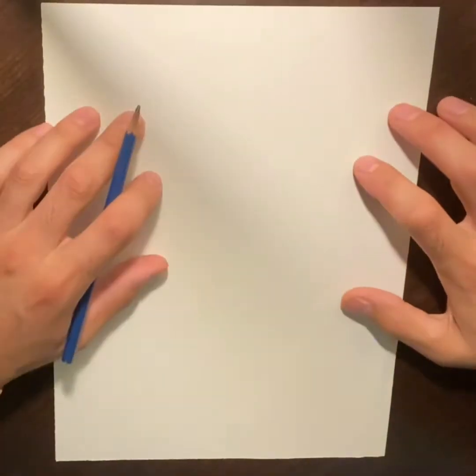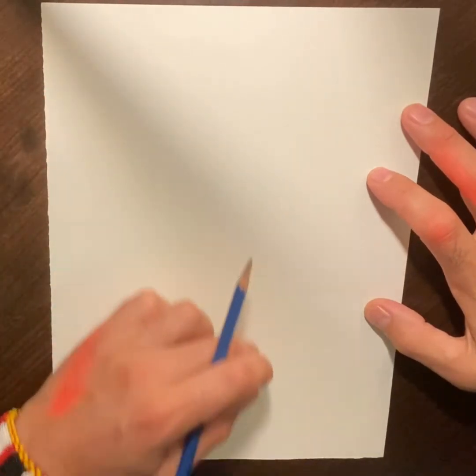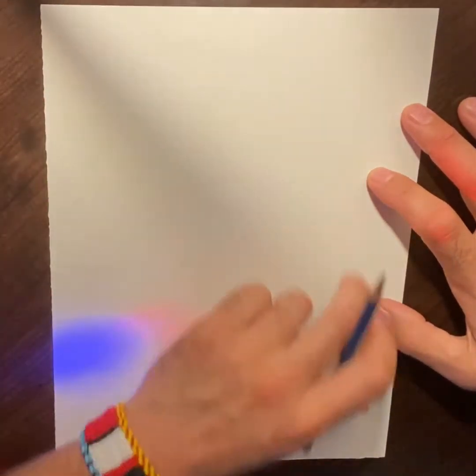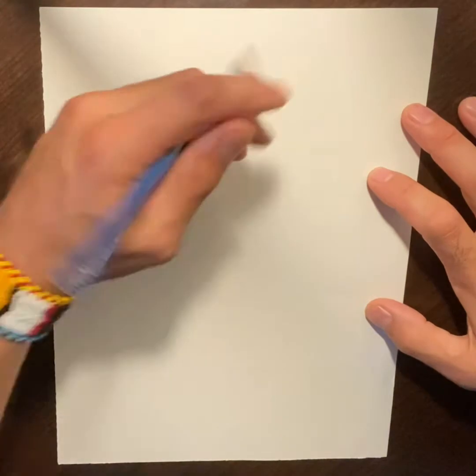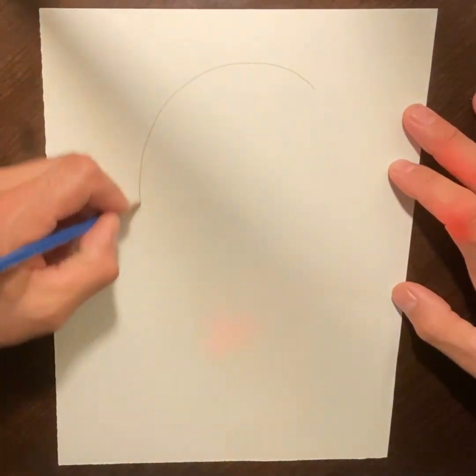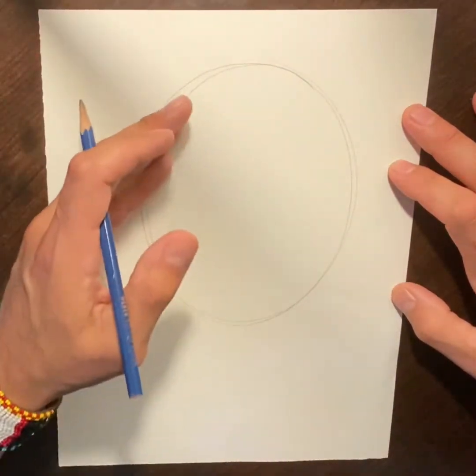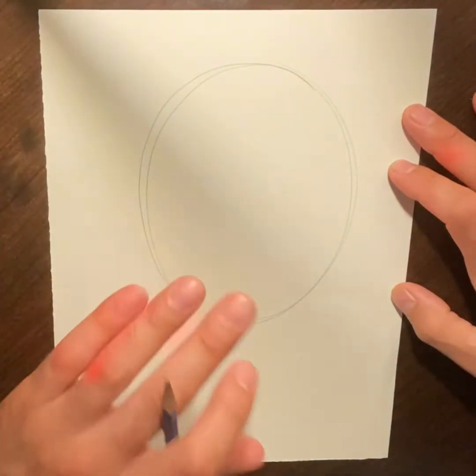All right, welcome back into the creation station. Here is our portrait page. We want to make sure we're vertical, which is called portrait orientation. And in the top section of our page, we are going to start with pencil with a loose, big oval. Light, loose, simple. We're going to erase it.